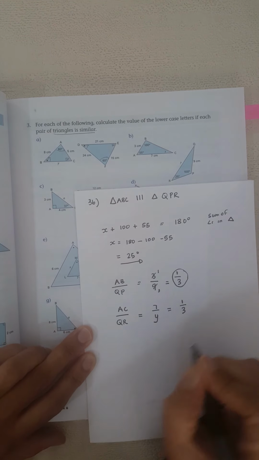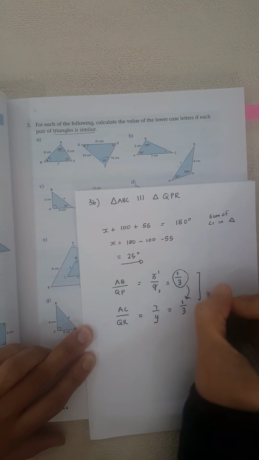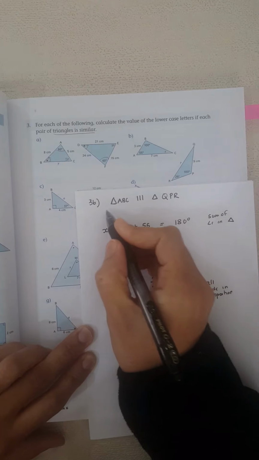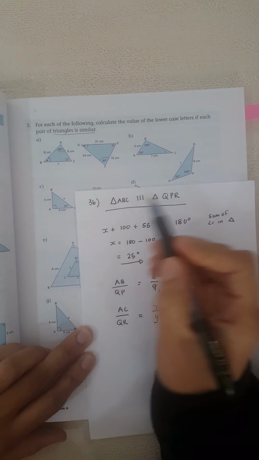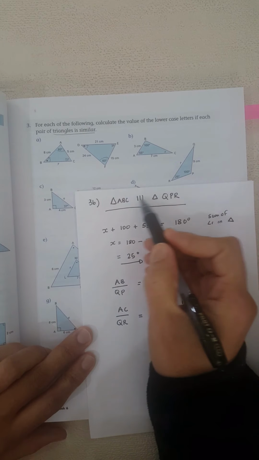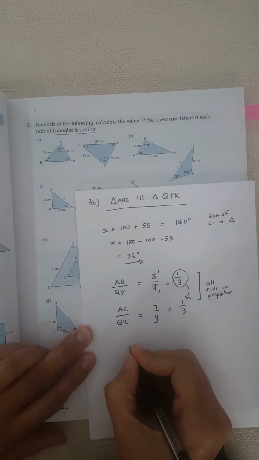And why am I saying it's equal to the 1/3? Because all the sides are in proportion. And why are they in proportion? Because we have similar triangles. We've been told that the triangles are similar. We're not asked to prove that the triangles are similar. We've been given that they are similar, but we must find the measurement of the Y.